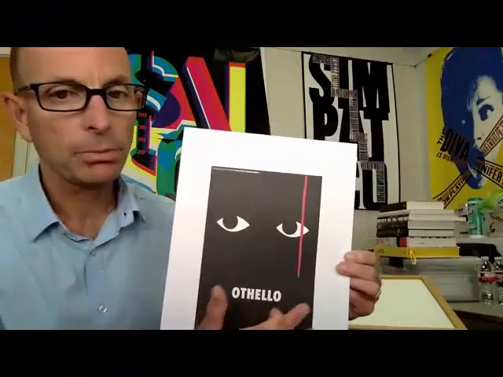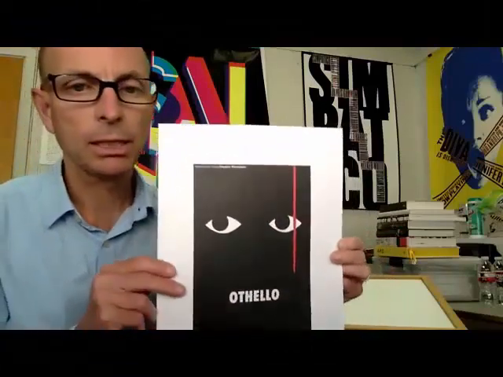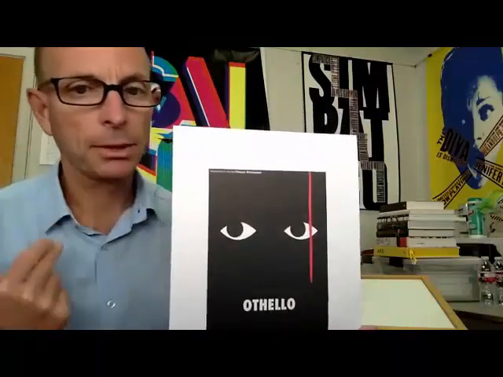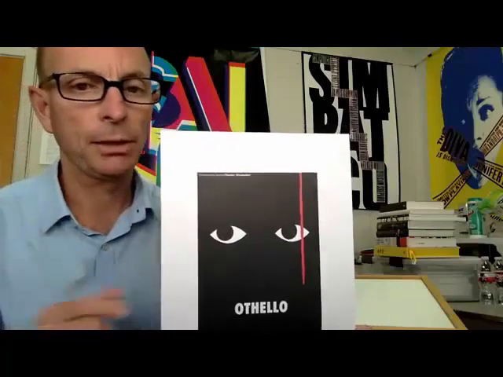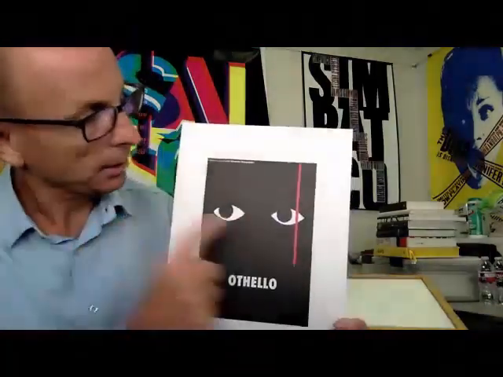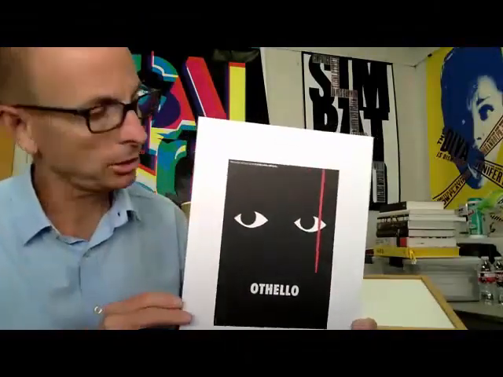The other thing here that may be obvious, but is interesting to point out, is that the blood drop, if you will, running down the page also runs over the left eye of Othello, this stylized illustration of Othello.